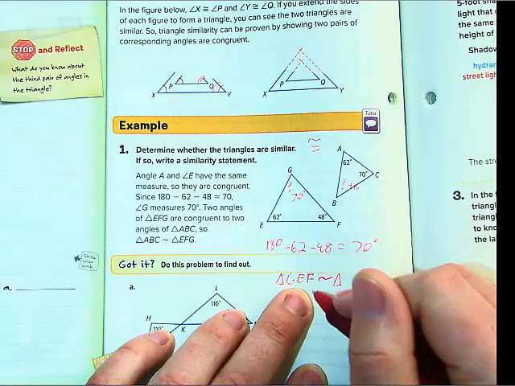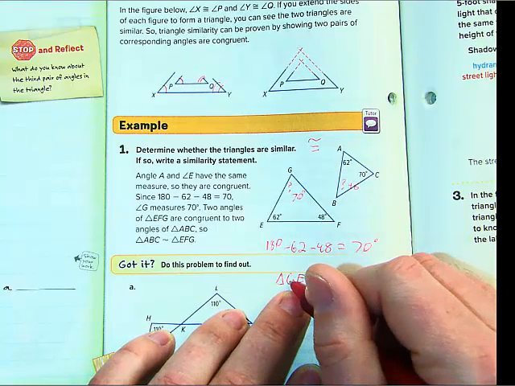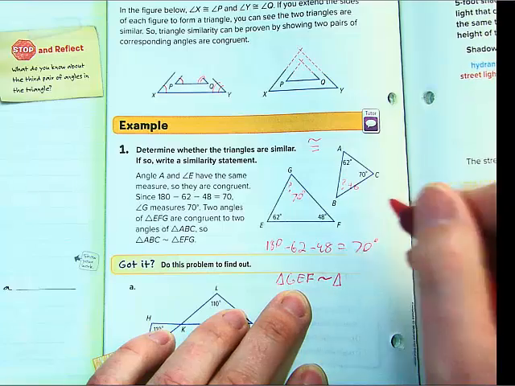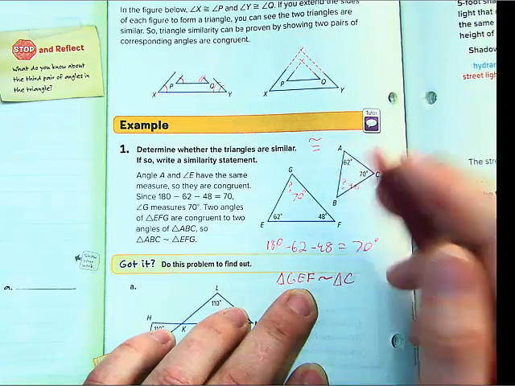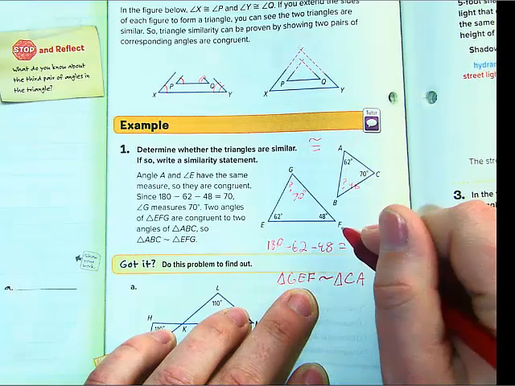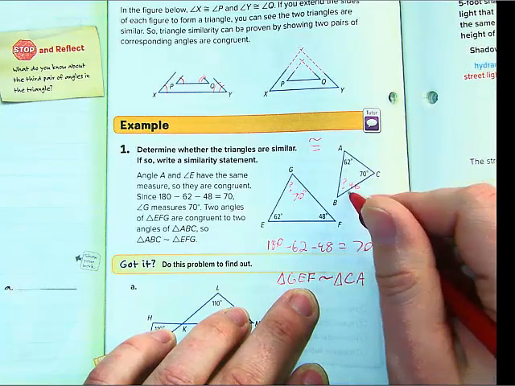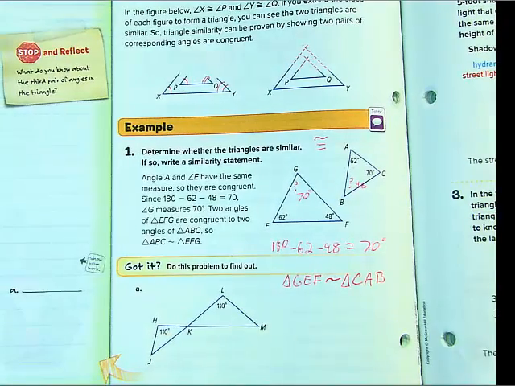Now I said GEF, starting with G 70 degrees, so I have to do the 70 degree first. C. E is the 62, so I have to do the 62. A. Then F is 48, so I have to do the 48. B. So that's how that would be a similarity statement.